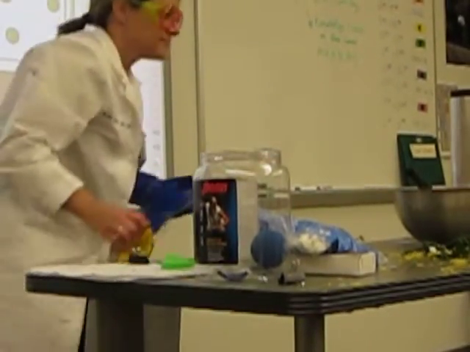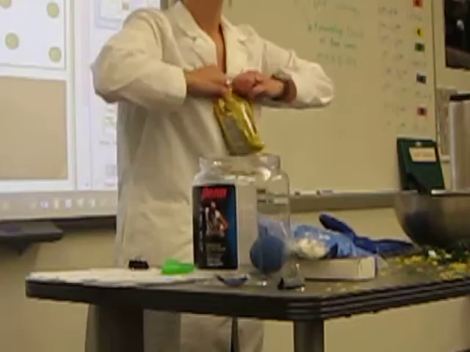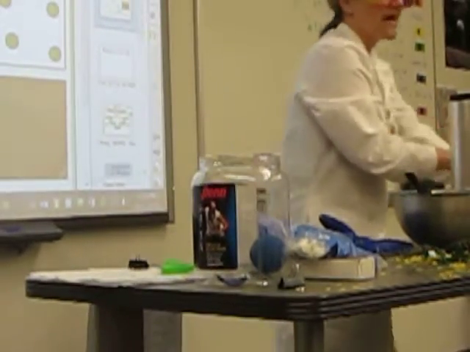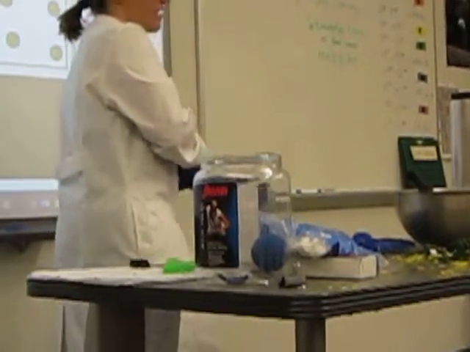Wait. Oh, it's on your jacket. Oh, it comes off with water. It comes off with water. Because I was just cleaning up. On your arm and on the side. Sorry, Sebastian.